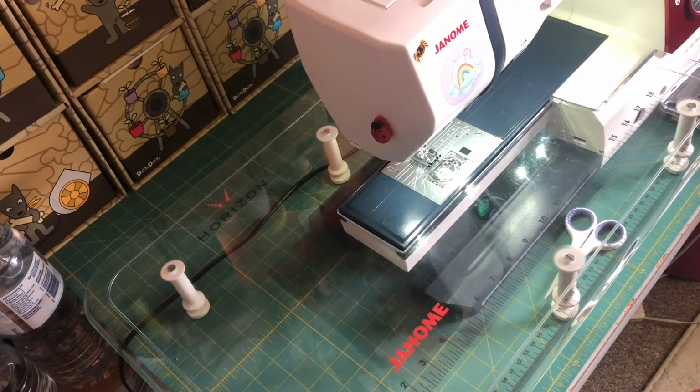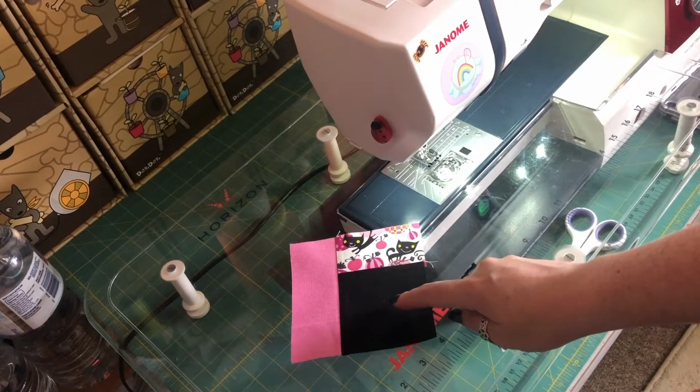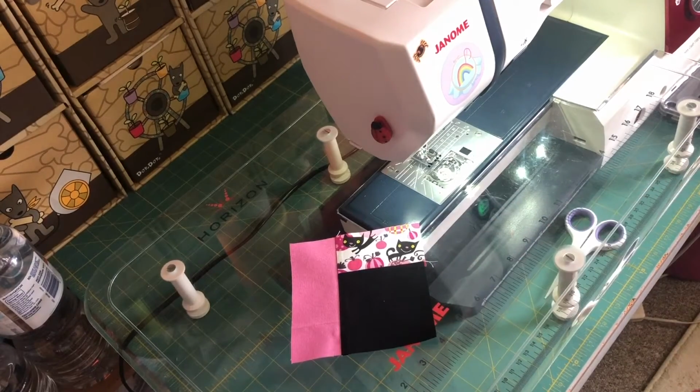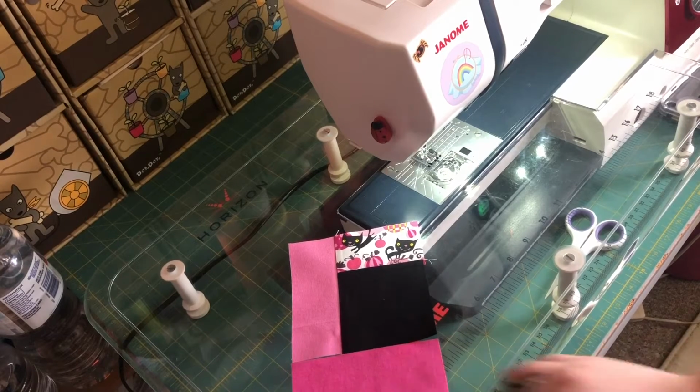So basically the rule of thumb with a log cabin block is that we're starting in the center and working our way around. So the next piece will be stitched to the bottom.